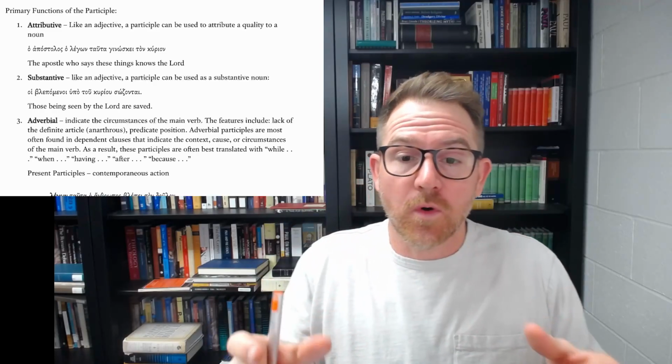So you're going to want to translate this in the present tense with a "while" or a "when", in the aorist with a "having" or an "after", sometimes "because", and the perfect tense, similar, is "after", right? Because the action is prior to, it's a present state, the resulting state that set the conditions for the main verb in context. So present participles, contemporaneous action. Aorist and perfect participles are antecedent action. And again, of course, as we've talked about, the main verb is going to influence how to translate the participle.